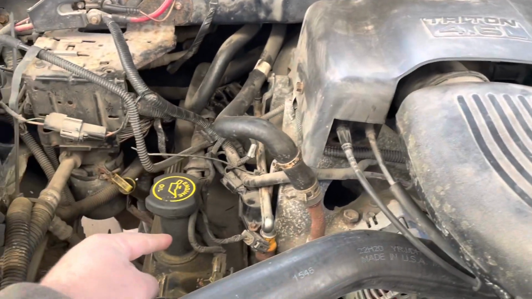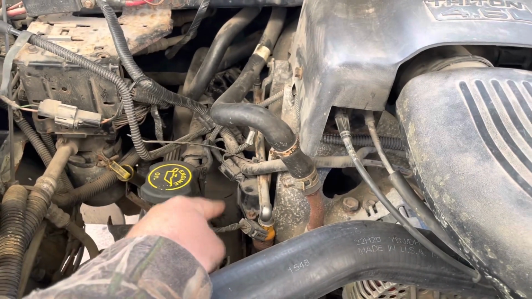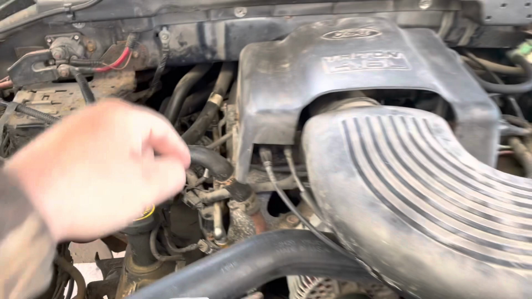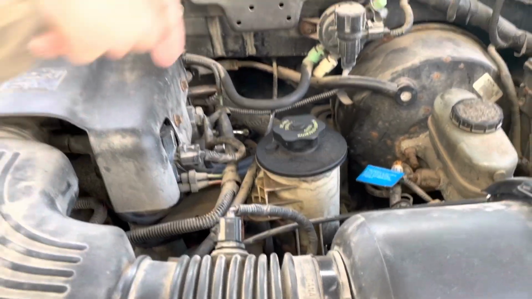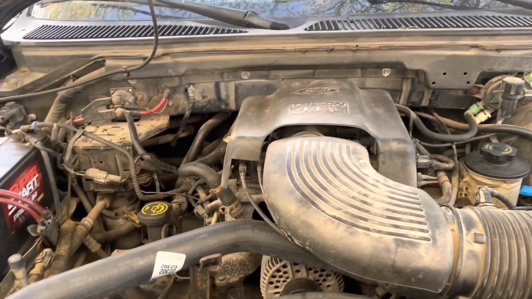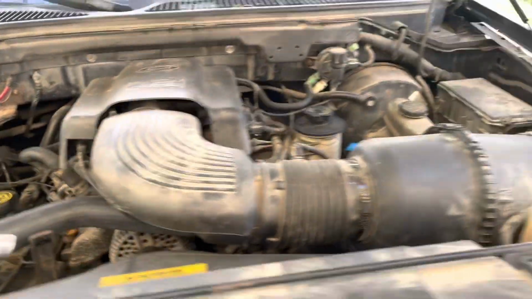Starting over here on the passenger side, this is cylinder 1. So 1, 2, 3, and 4. And then coming over to the driver's side, 5, 6, 7, 8. So that makes it pretty easy to find out where cylinder 5 is. It's right over here.